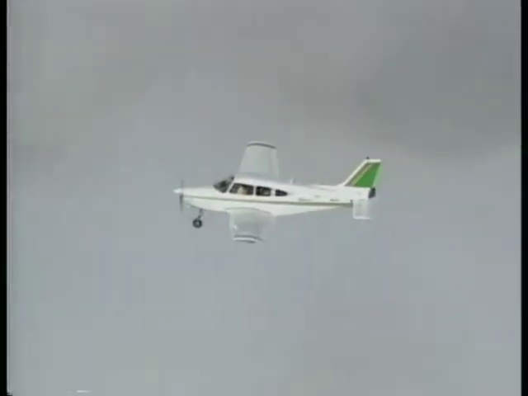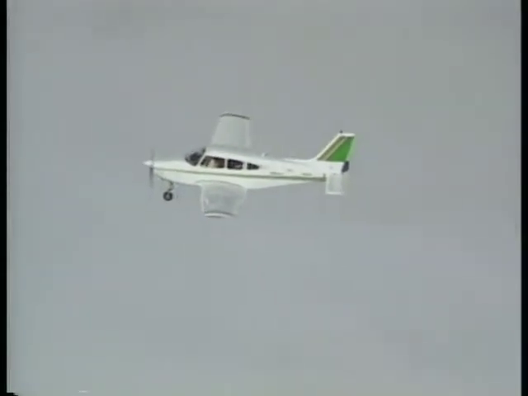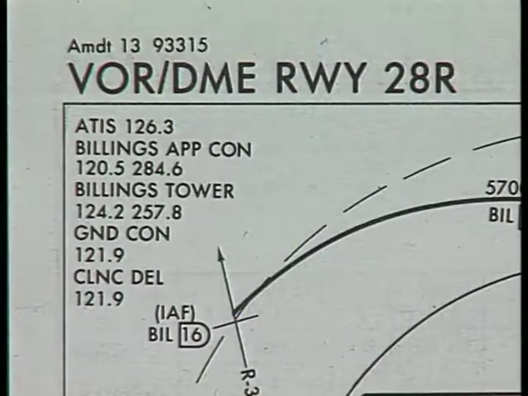Although DME was not mandatory for the flight into St. Cloud, many VOR approaches require DME, such as the VOR DME runway 28 right approach at Billings, Montana. When DME is required, it is indicated in the chart heading.